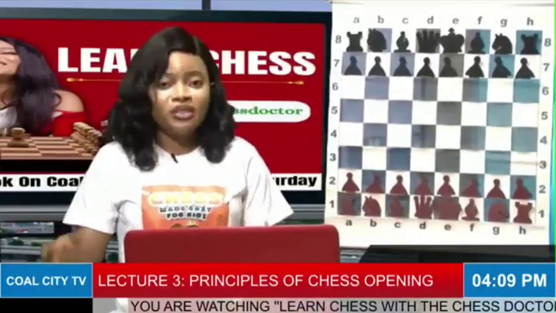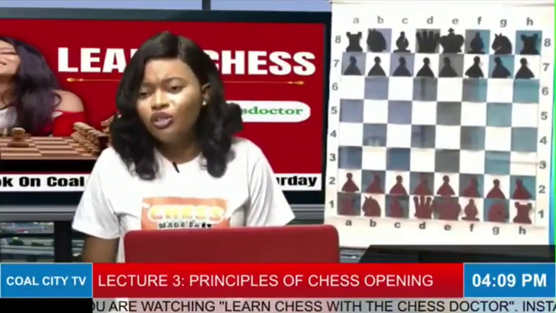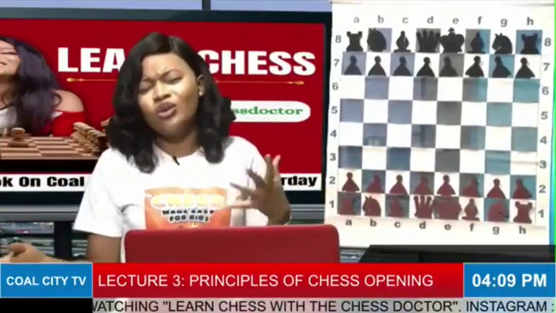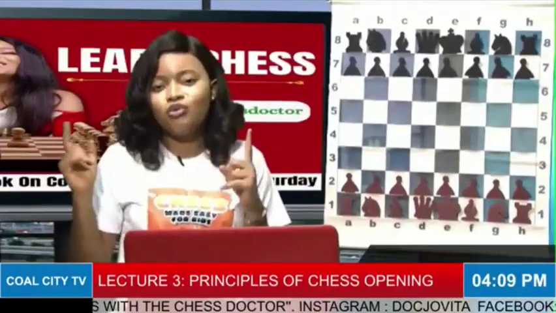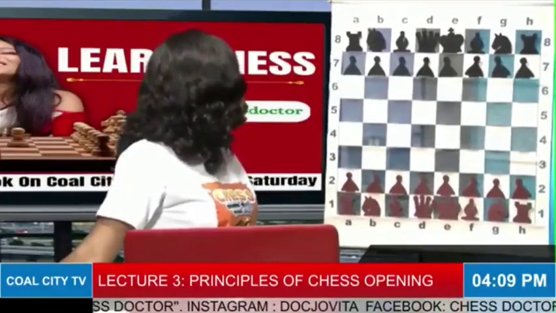It's okay if before now you know the movements of the pieces and all of that, but you don't know what piece to move. Why do I move this piece? It means we've come to the point where you have to be totally engrossed, especially if you've already mastered the movement of the chess pieces. So I'm going to teach you today the principles of chess opening, the first phase of the game of chess.